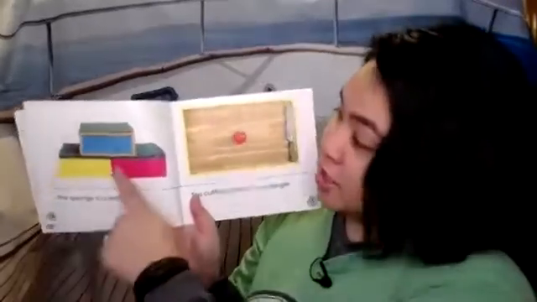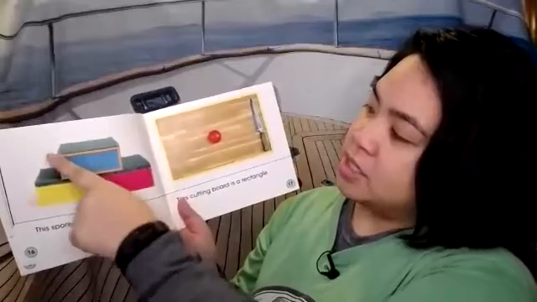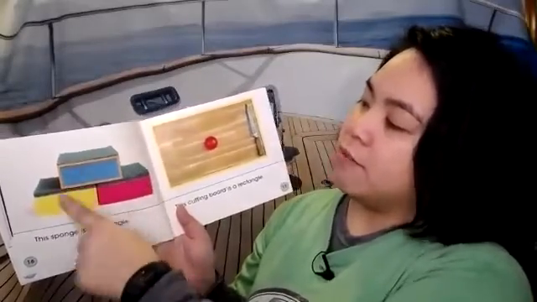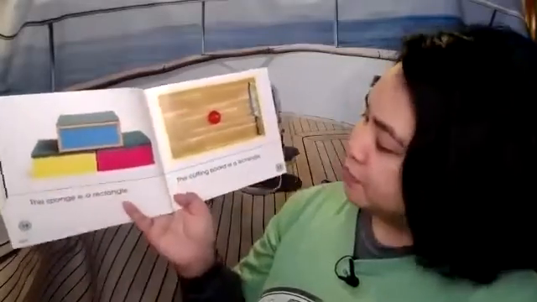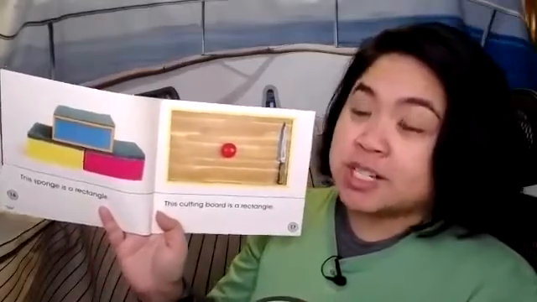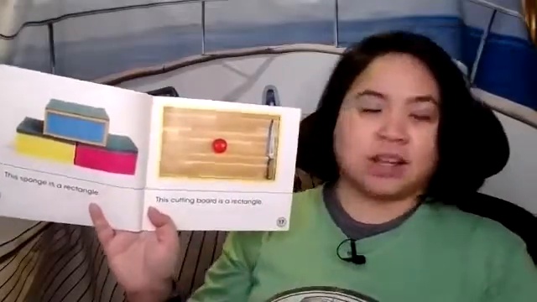This sponge is a rectangle. It has 2 short sides and 2 long sides, and 4 corners and 4 sides. This cutting board is a rectangle. If you picked up a nutrition kit, you also have a cutting board. It looks a little bit different than this, huh? I'm going to put this down so I can pull out our cutting board. It looks like this.